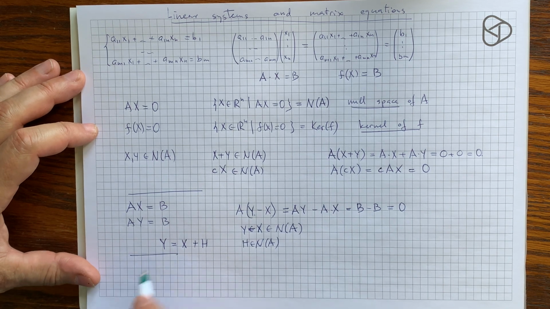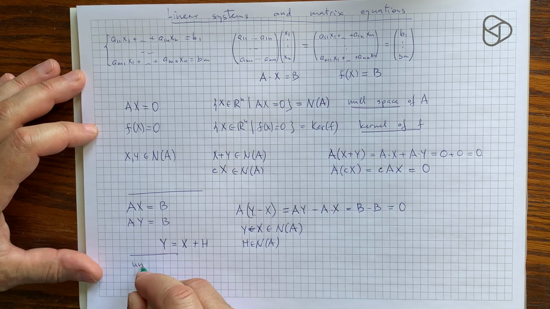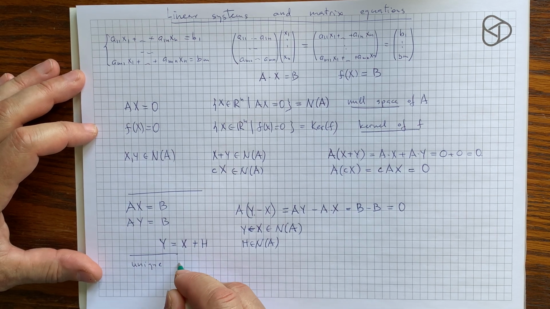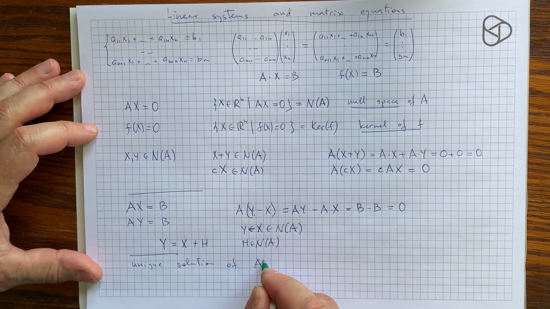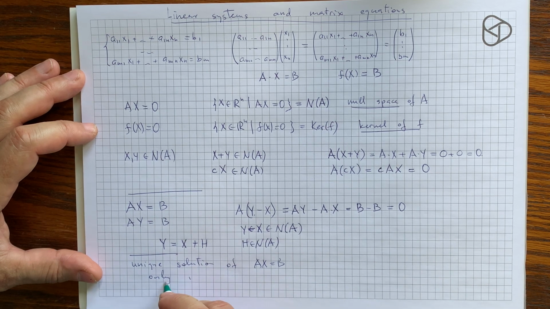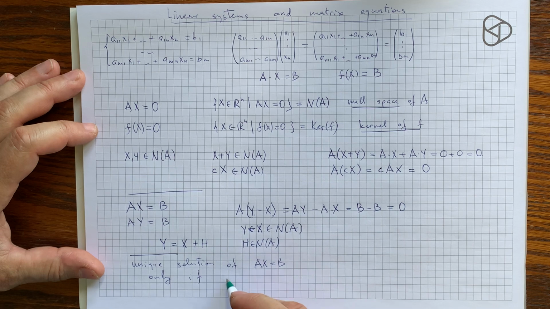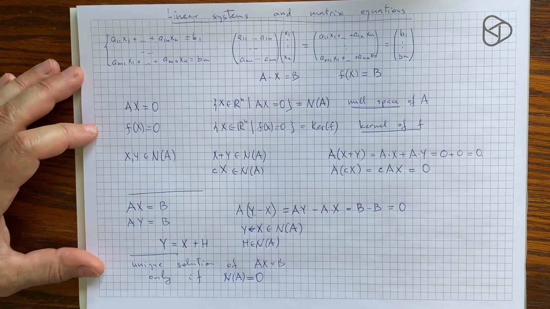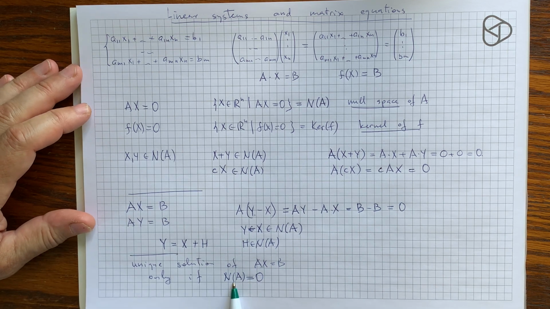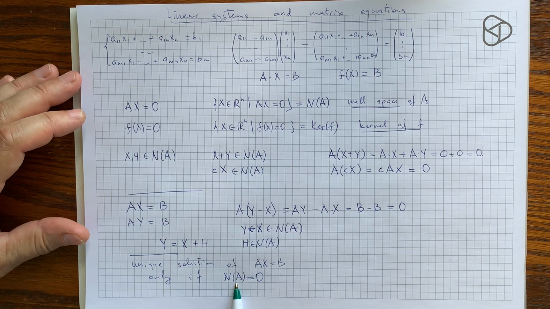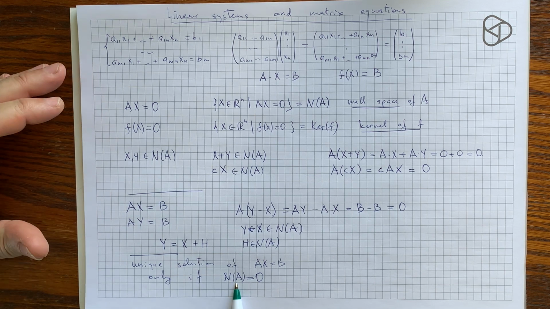So again, for example, uniqueness of solutions is only possible when the null space of the matrix is 0. That is the same as to say that there are no free variables. All the variables are determined, are pivots.